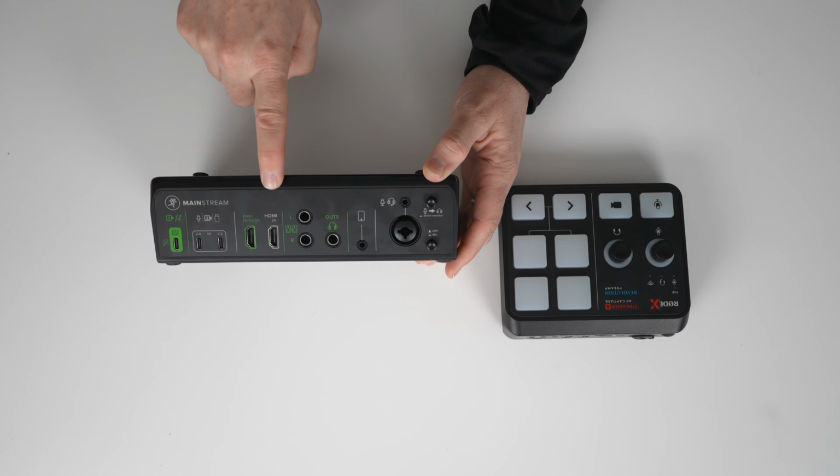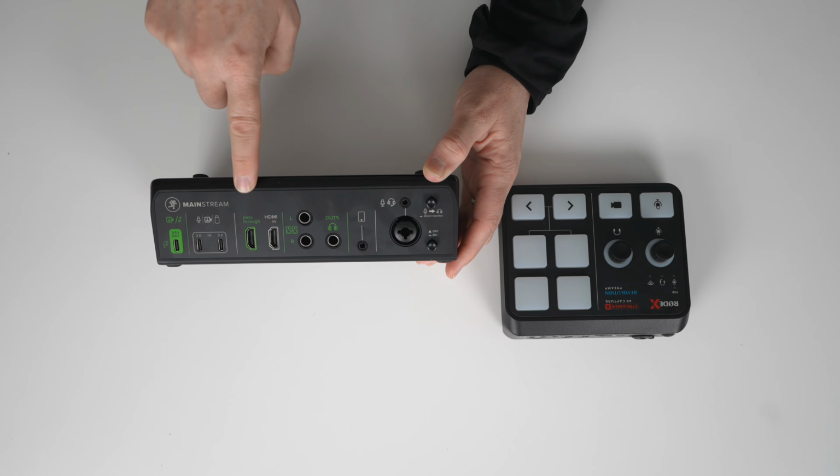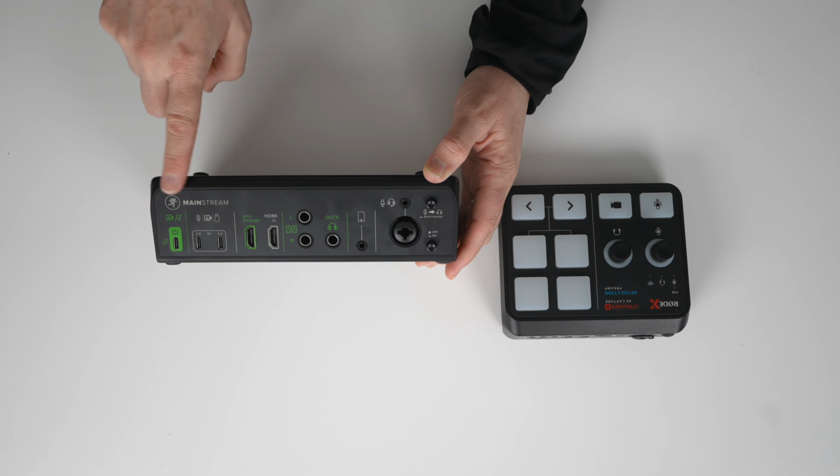So if you want to send your audio signal out to speakers, then you can do that using those ports. And again, on the top, there's that volume knob, so you can adjust the volume. HDMI in, HDMI pass-through, very similar to the Streamer X. Now, over here on the right-hand side, this is a little different than what we're seeing on the Streamer X.